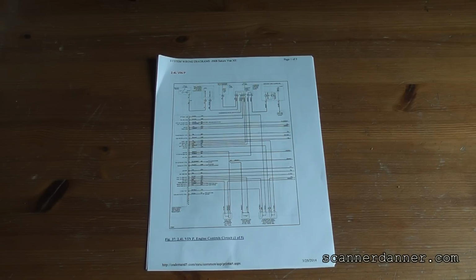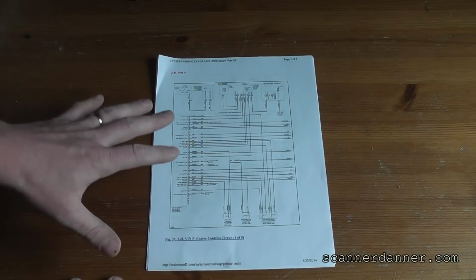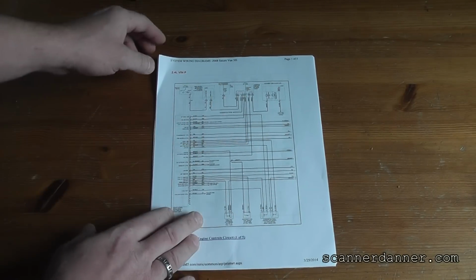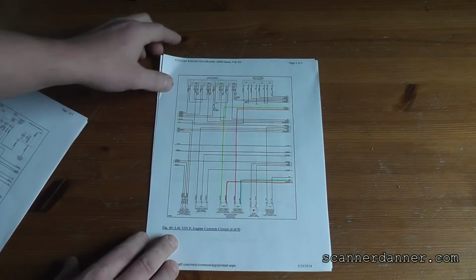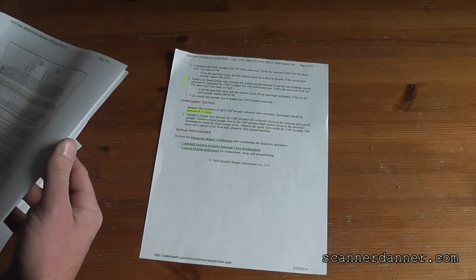And what I'm going to be working on is a 2008 Saturn Vue with a 2.4 liter VIN P, as in Paul, engine. What they have done so far is they've scanned it for a trouble code and they called me. So what I typically do is I'll get a wiring diagram for the PCM, and then I will pull up the flowchart for the code. This is just really arming myself before I get there.